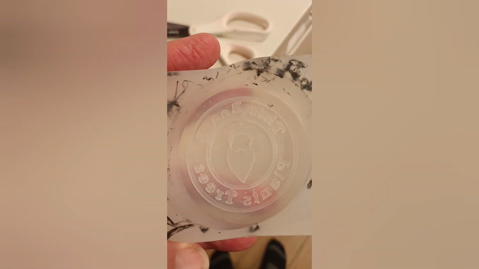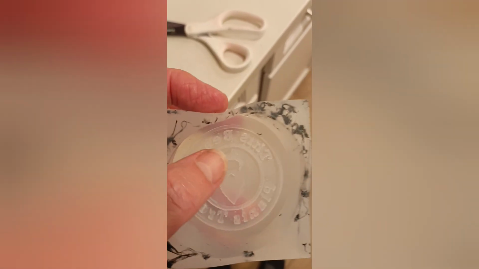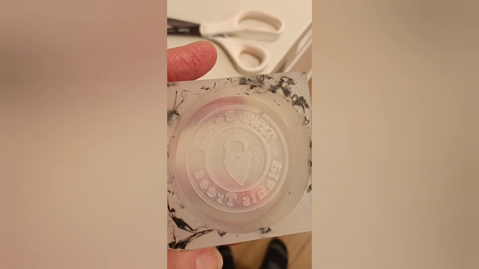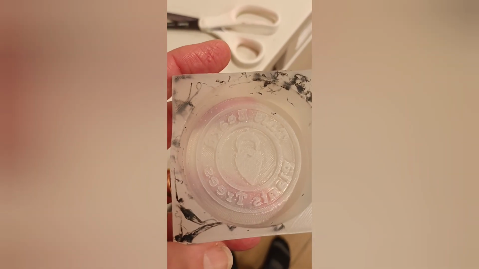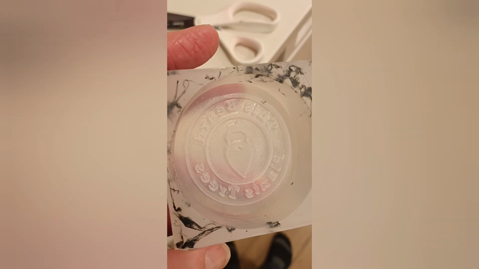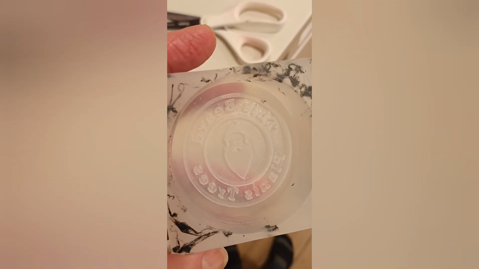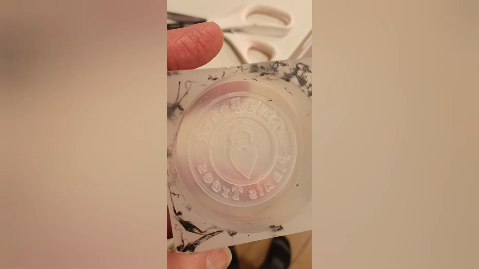But the next step here is to pour some white soap in the base there and just up to the top of the embossed portions of the logo, and then we're going to pour black soap behind that. So that's coming up next.